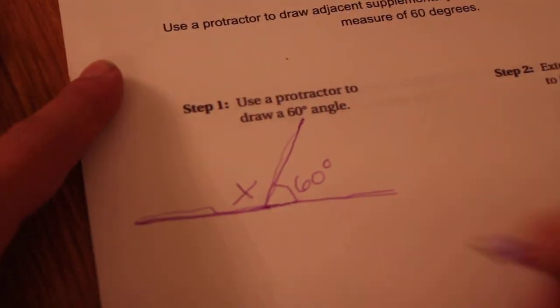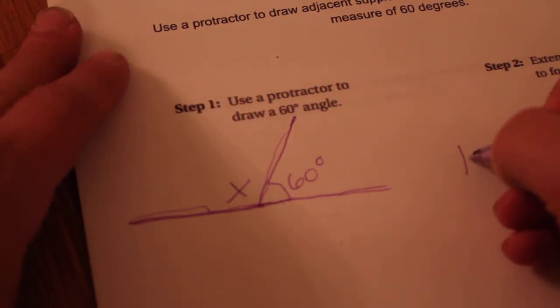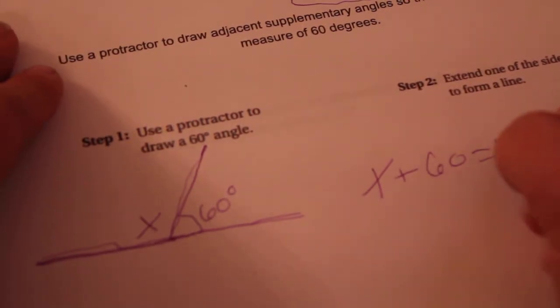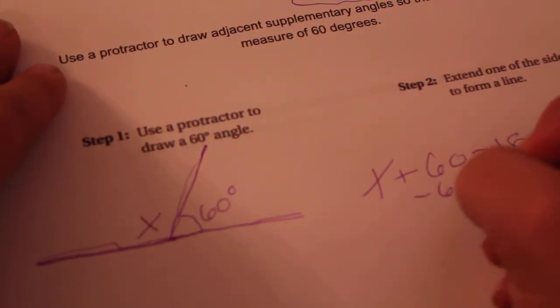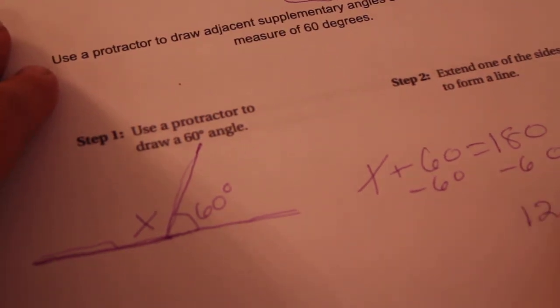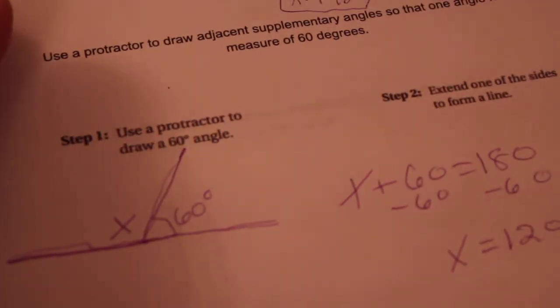Why don't we go ahead and try that? So we're going to do x plus 60 equals 180, minus our 60, minus our 60, we get 120 equals x, 120 degrees.